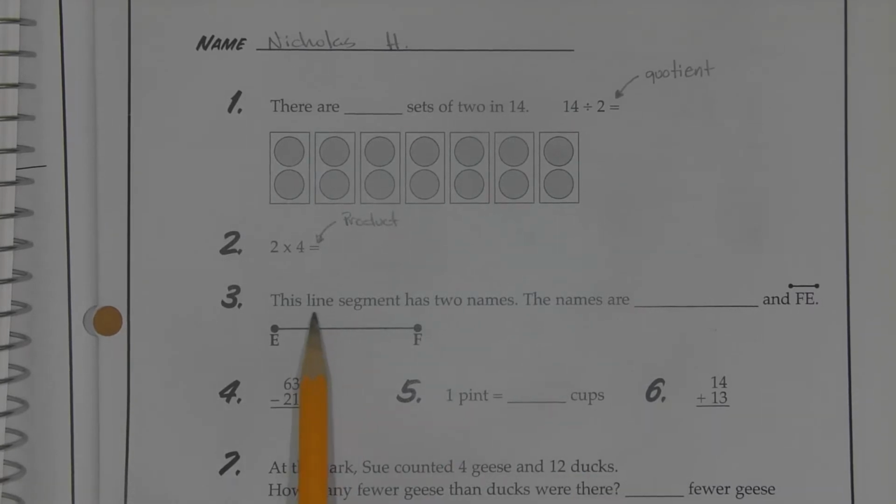Number 3, this line segment has 2 names. The names are something and FB, so just look at the line segment here and decide what should go there. Number 4 is 63 minus 21. And number 5, 1 pint equals how many cups?